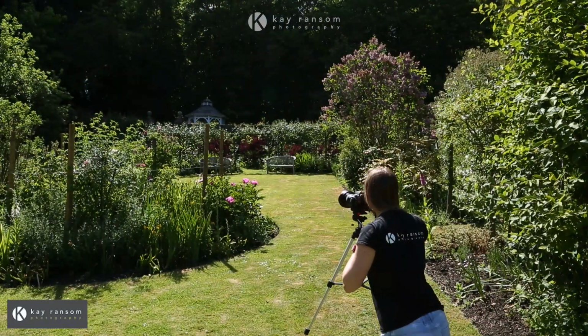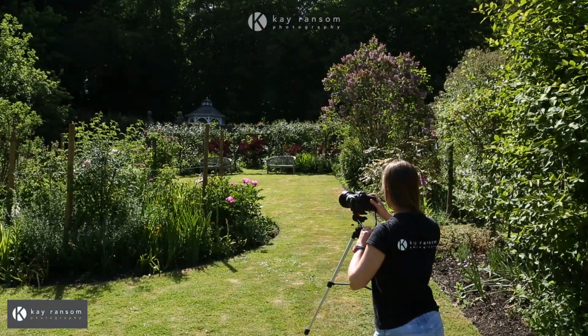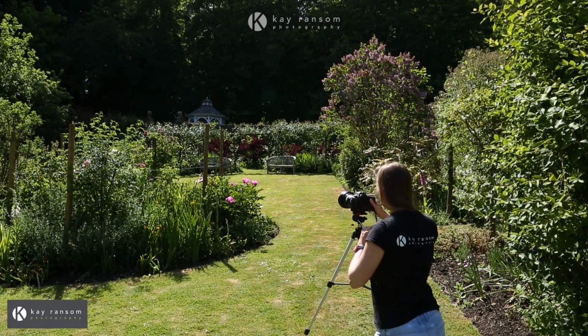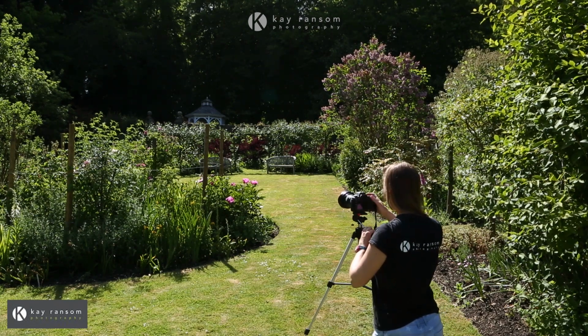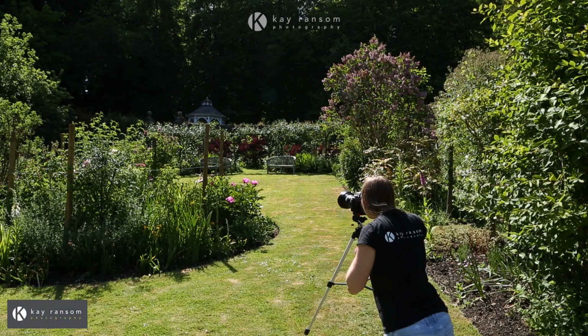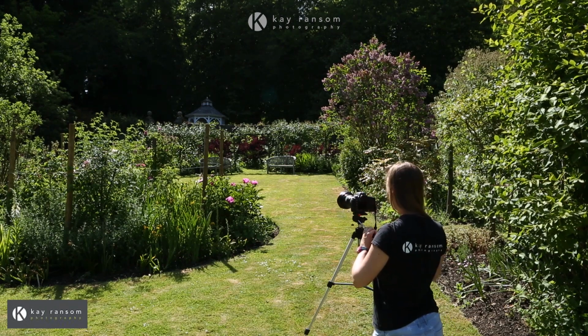Find a scene, it can be anything. I've chosen a nice garden view. We're going to be changing the shutter speed across several increments to look at how it affects our exposure. Remember, the term shutter speed just means how long the little doors in front of the sensor are open for.